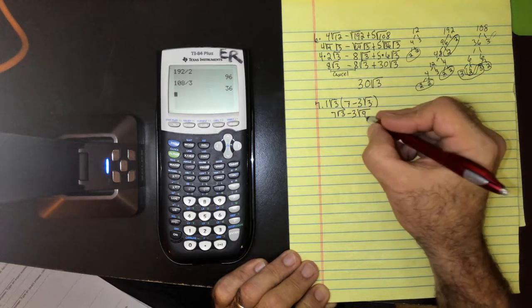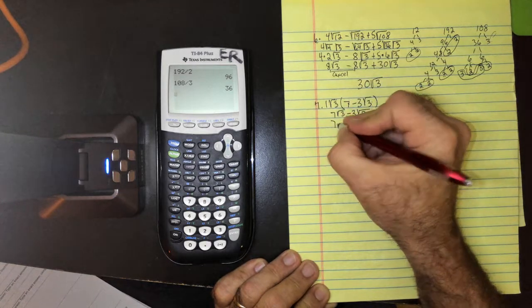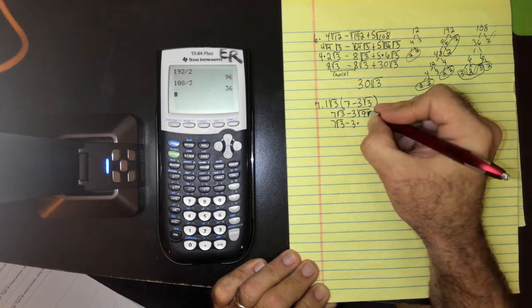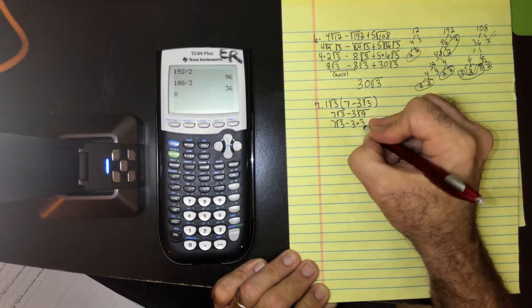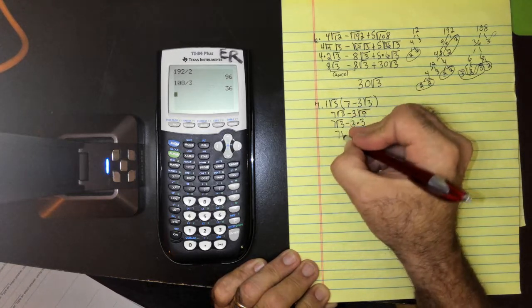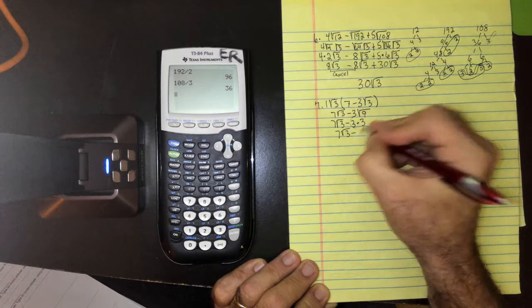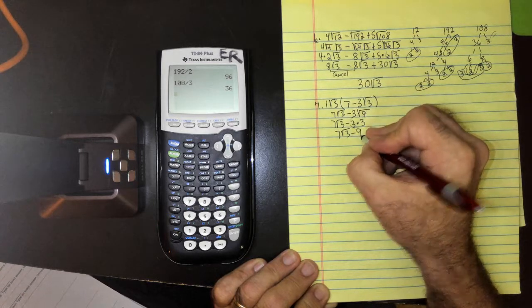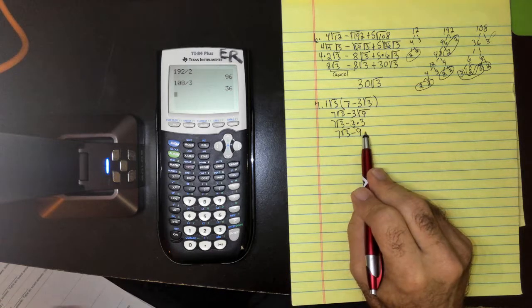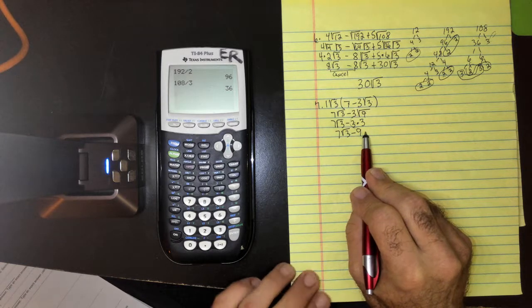Now, I can go further because I can simplify that square root of 9. So that's going to be 3 times, what is the square root of 9? 3. So remember, we got to multiply before we subtract. So I got 7 square root of 3 minus 3 times 3 is 9. Now, since that has a radical and this number don't, they're not like terms, and I'll stop there.